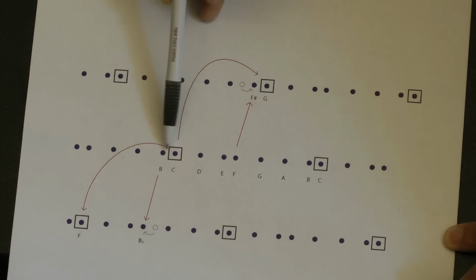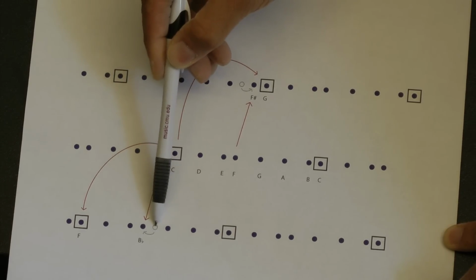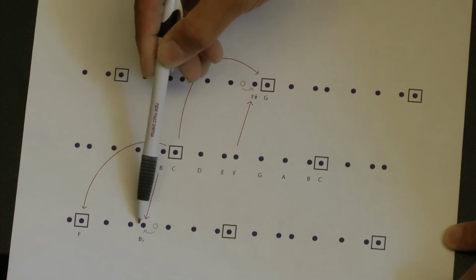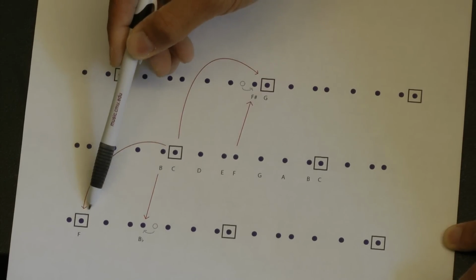And if I go the other way, I take my old scale degree 7, I move it down by a half step, B becomes B flat. Here the B becomes B flat. So I've got a new pattern, whole, whole, half, whole, whole, whole, half, and the tonal center moves from C down to F.